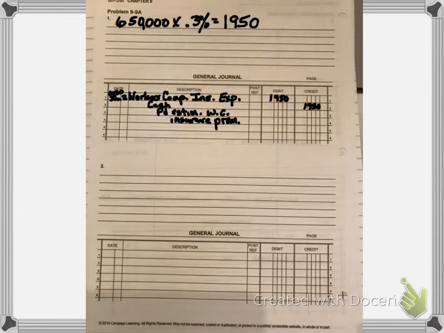So here, the first thing that we'll do is calculate what the actual premium is. So $672,000, the actual payroll, times our rate. The actual premium is $2,016. Less our estimated premium, what we've already paid.